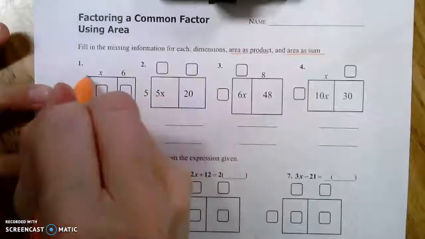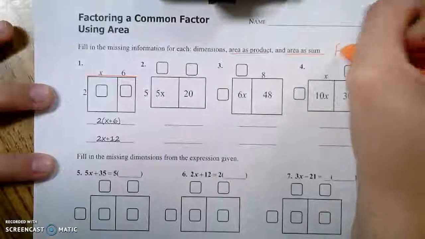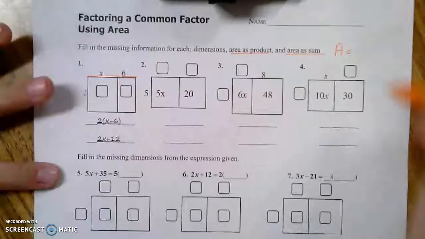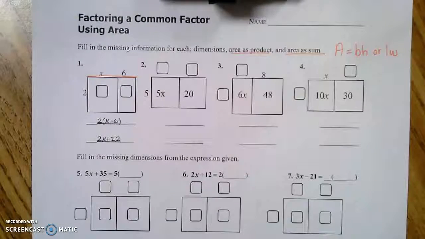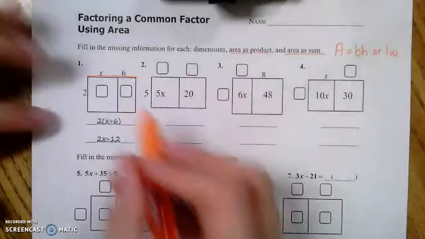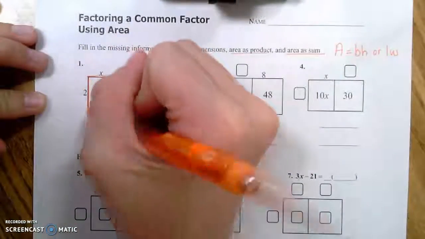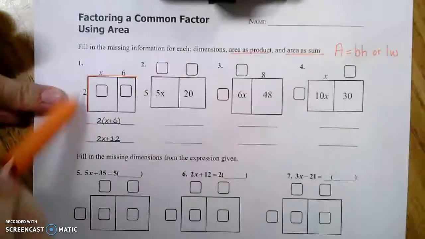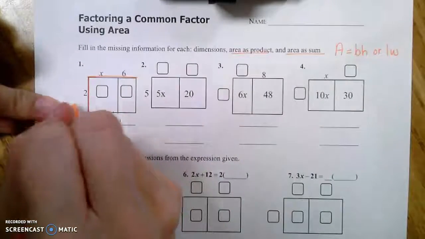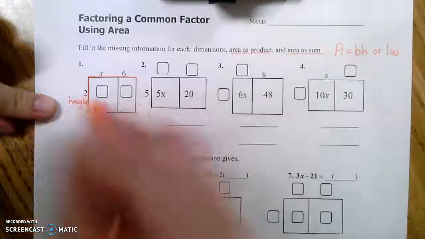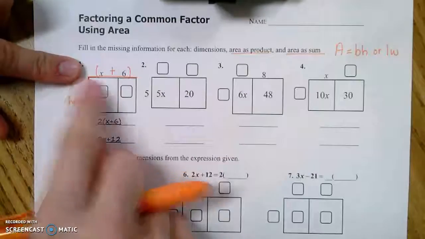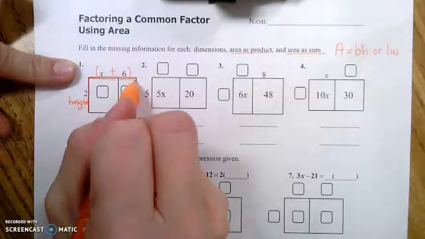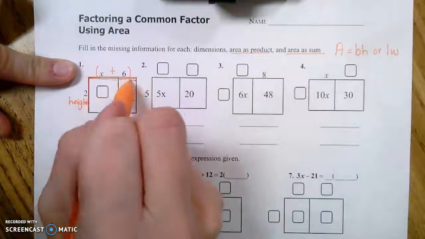So remember when we were doing this, we had to find the area of a rectangle, which is equal to base times height or length times width. Either one will work. I use base times height, so that's the one I'm going to say the most. So if I'm trying to find the total height, that would be my total height right here, which would be 2. So that is my height. Then I also need to find my base. So my base is going to be this base plus this base, which would be x plus 6.